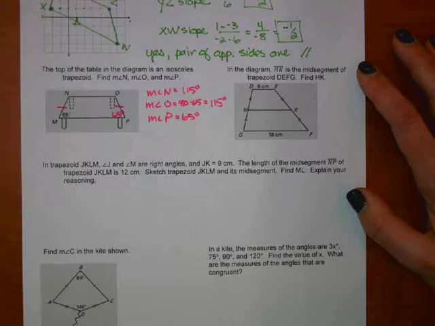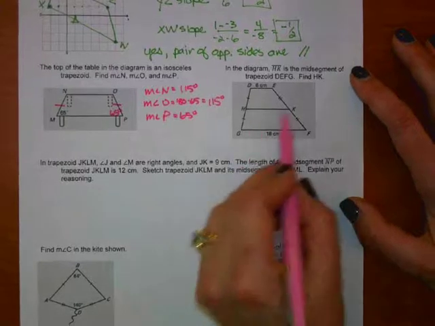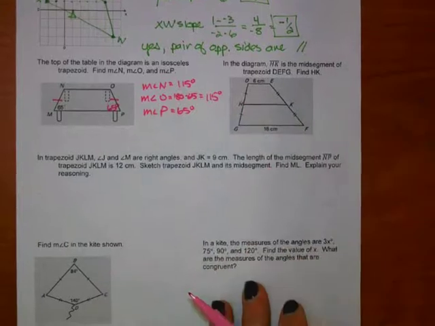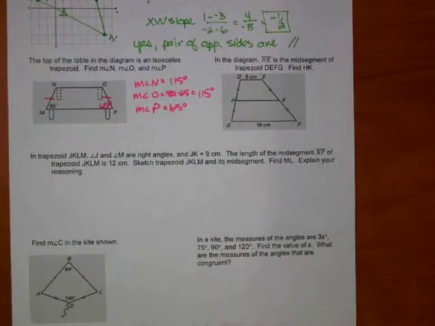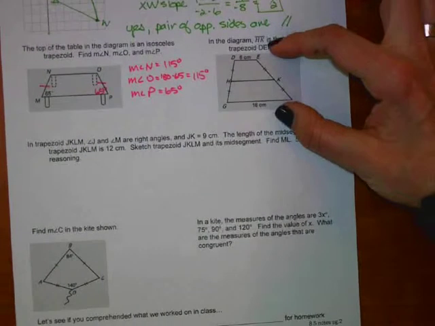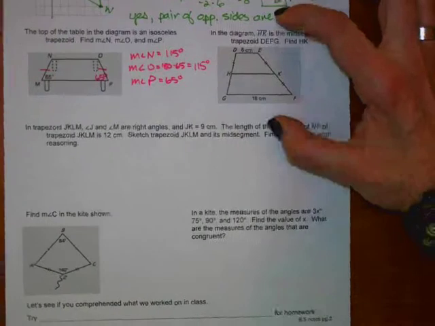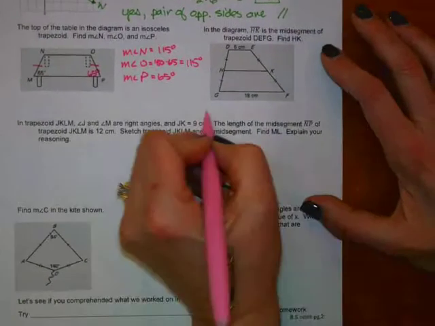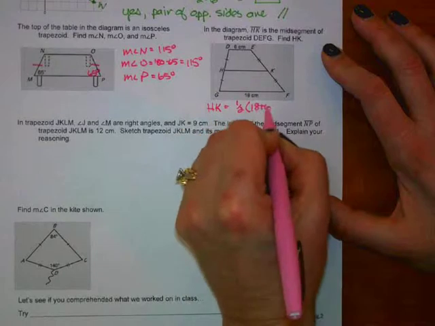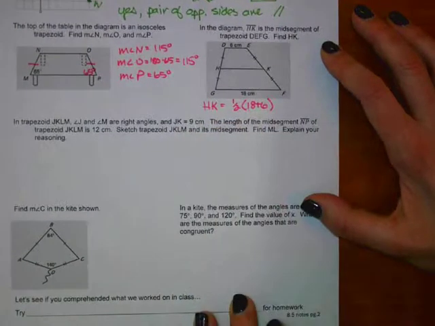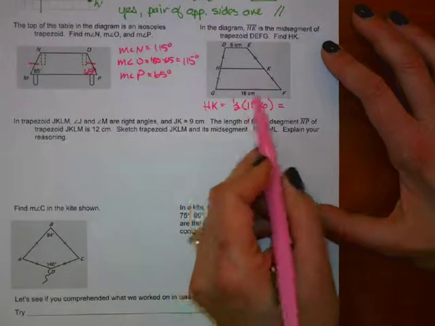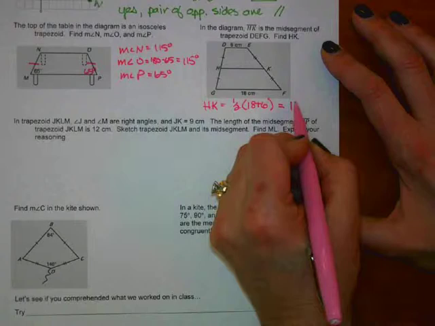All right. In the diagram, HK is the mid-segment of this trapezoid. Find HK, the length of HK. So what do we know about that? Like you add the bases together and then... That's it. Add the bases together and divide by 2. So HK is equal to 1/2 of 18 plus 6, which is equal to what? 12. You can add, that's 24, cut it in half, it's 12.